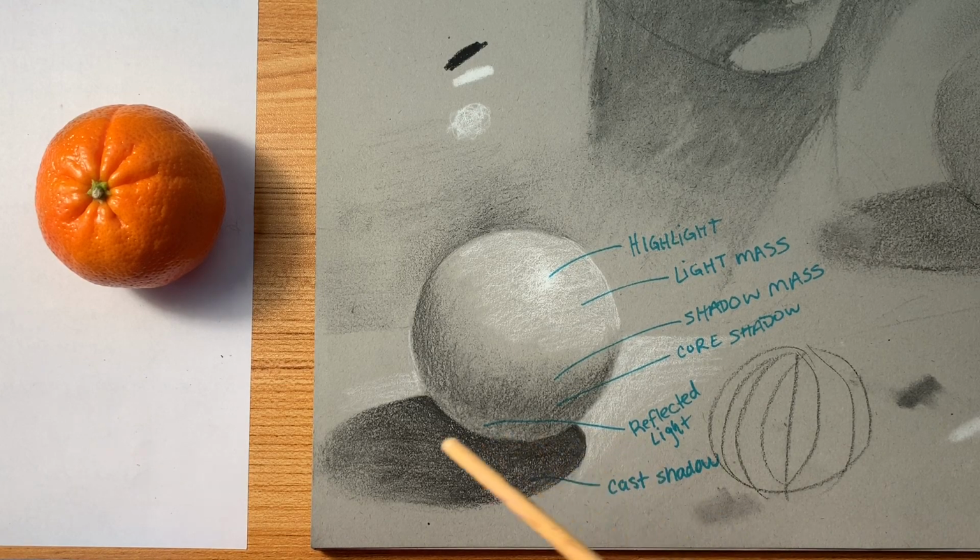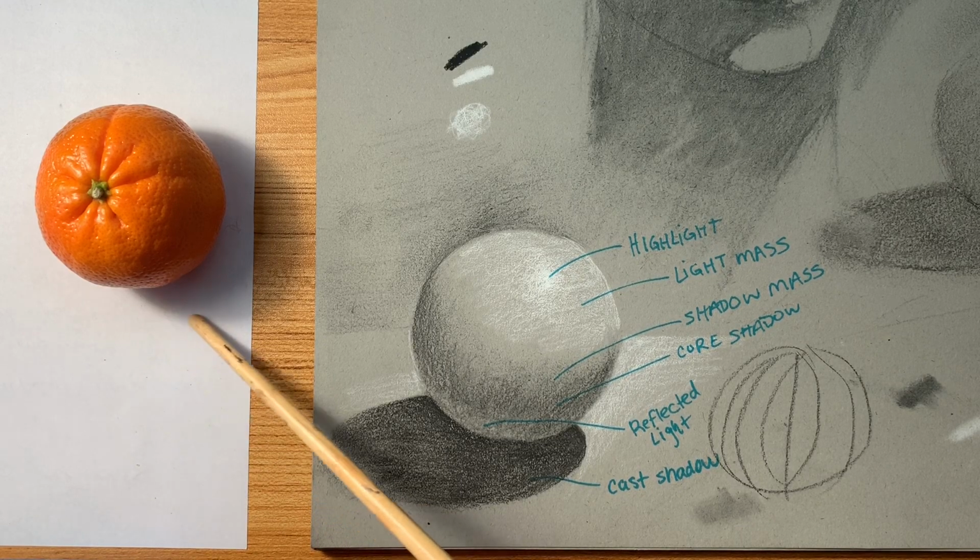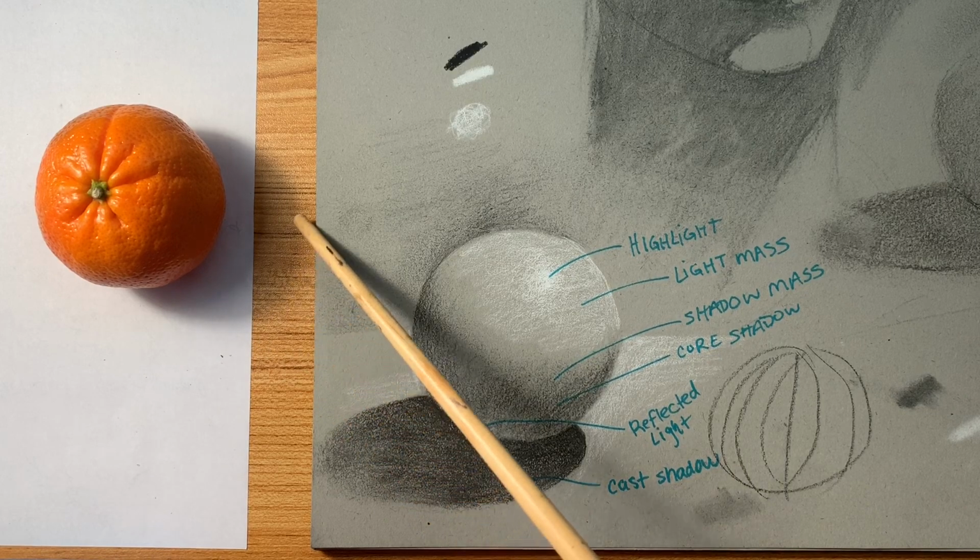All right, so that walks us through that. And then for the cast shadow, the edges that are closer to the object here and here are going to be harder edges. But as it moves further away from the object, it gets a little more of a softer edge. We can kind of see that over here applied where this looks like a harder edge. And then as we move over here, it gets to a softer edge as well.